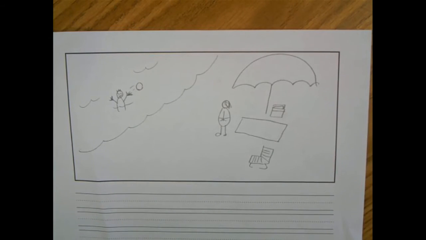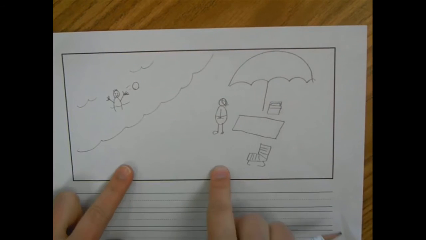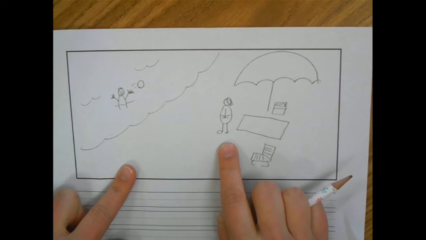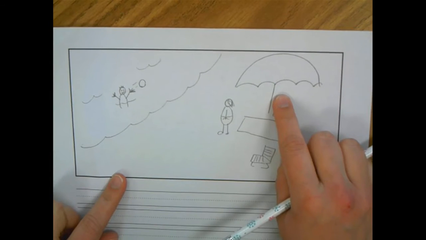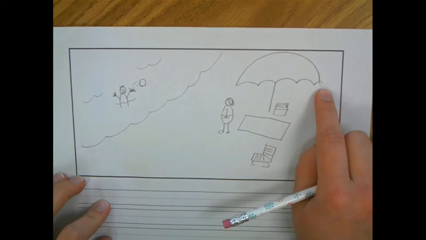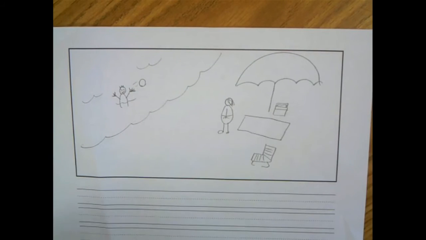But I really want to think about the story my picture is telling, and I want to think about what's important. So the whole story of this picture is we were at the beach, we were playing, but it was also a very windy day, and actually my umbrella blew away, and I had to chase it all the way down the beach. So I want people to understand that whole story. I want to make sure there are all the details that I need in my picture.